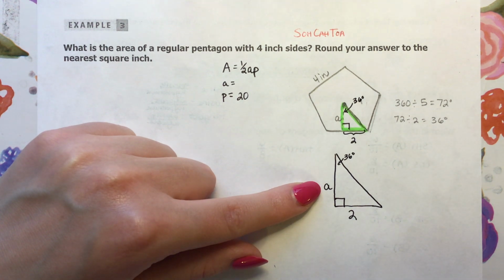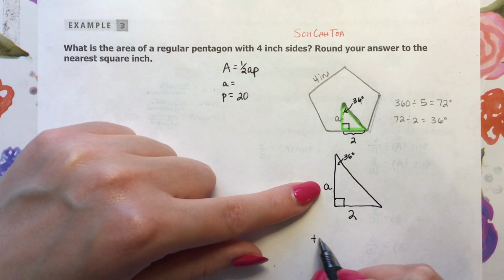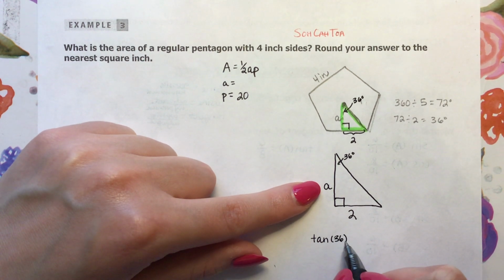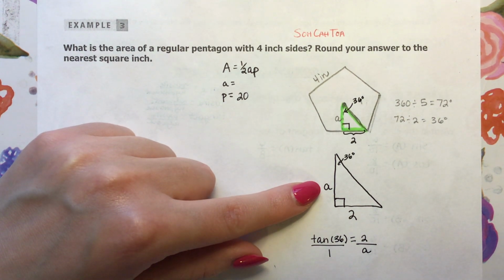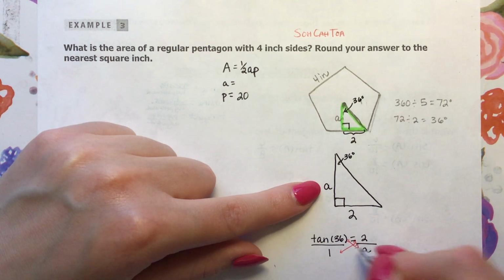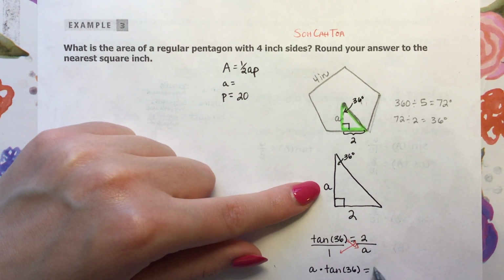Are we going to use sine? Are we going to use cosine? Or are we going to use tangent? Okay. The 2 is opposite from the 36, while the A is adjacent to the 36. So we're going to use tangent again on this problem. So I'm going to say the tangent of 36 degrees is equal to opposite 2 over adjacent A. Now I'm able to just cross multiply. And that gets me A times the tangent of 36 is equal to 2.